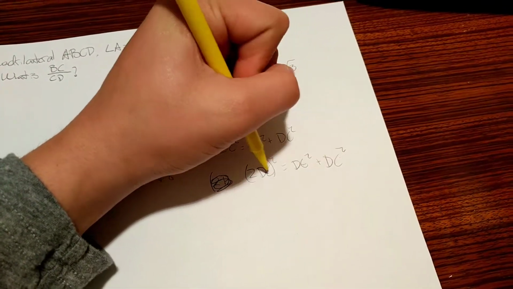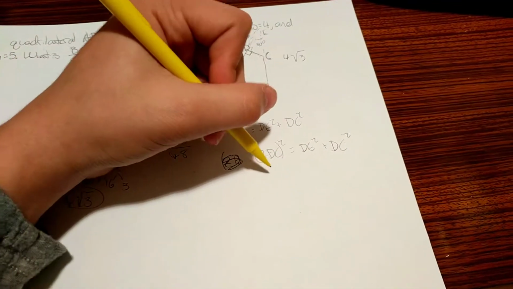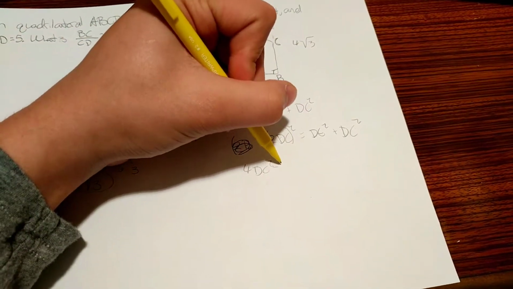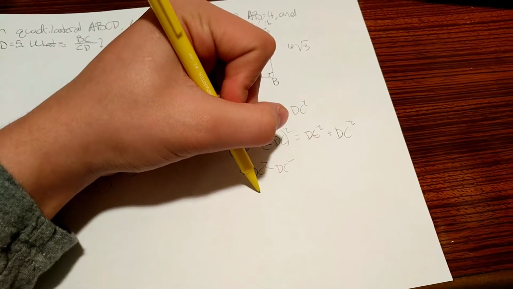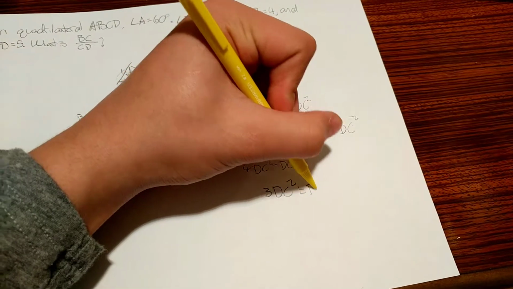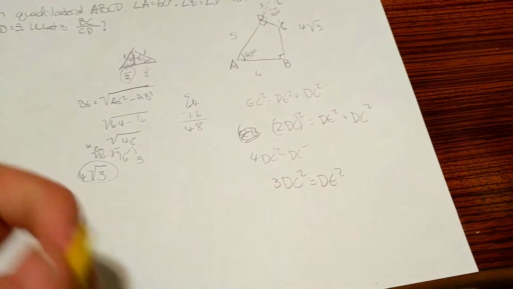This is also very helpful because now we have these things in terms of DC. So this would be 4DC squared minus DC squared. So we have 3DC squared is equal to DE squared.